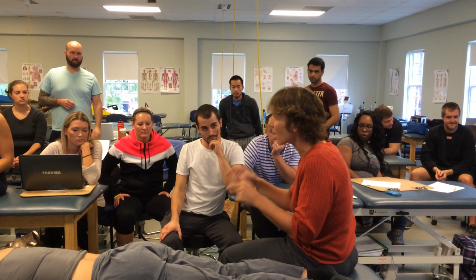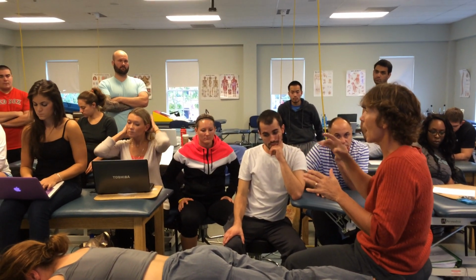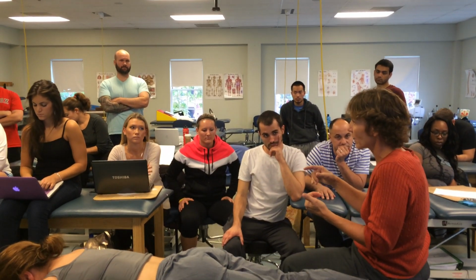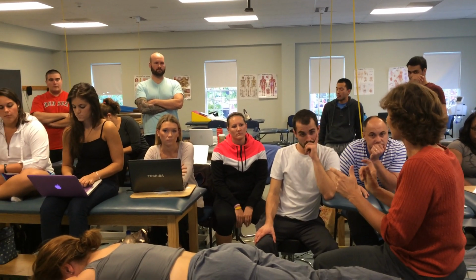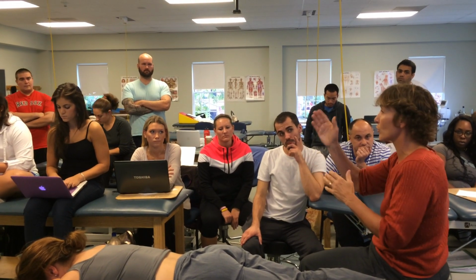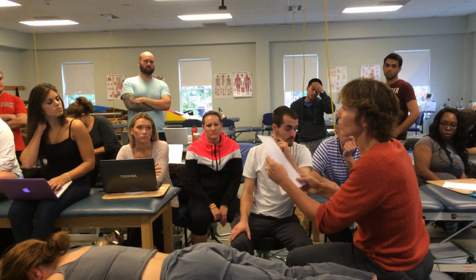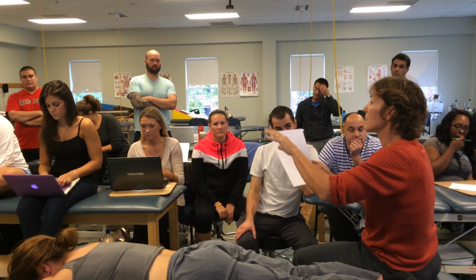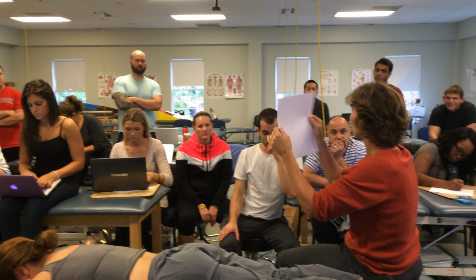If you see a deep sulcus, you want to think about whether the ILA on the opposite side is posterior, or whether the ILA on the same side is inferior. That's something else we haven't really talked a lot about. We talked about sacral torsions, but we didn't really talk about sacral shears. We'll talk about this in class too. With sacral torsions, we're looking at a sacrum that's rotated.